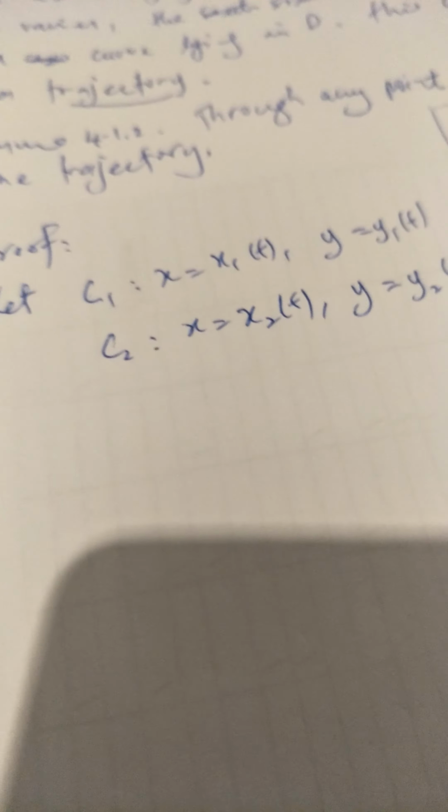So to prove this, let's say we have two trajectories, C1, where x equals x1(t), y equals y1(t), and C2, x equals x2(t), y equals y2(t), be trajectories having a common point.